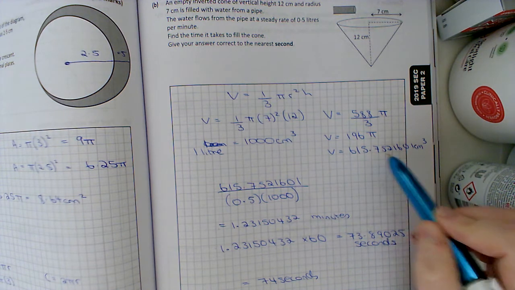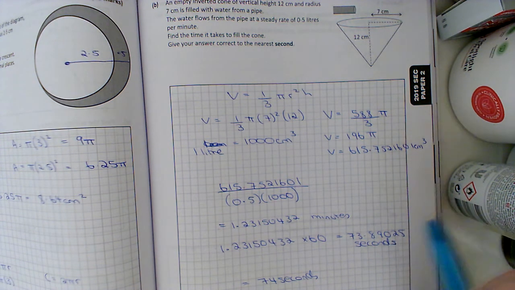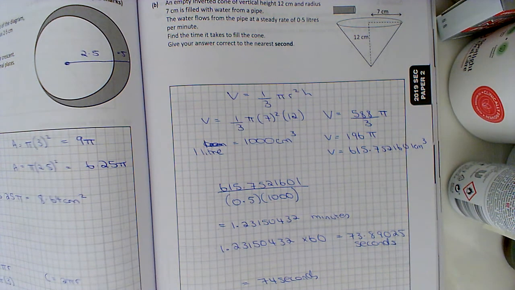Right, and then my volume breaks down to 615.752161 centimeters cubed. From earlier in the chapter we would have looked at 1 litre being equal to 1000 centimeters cubed. So to put this into litres, I'm going to have to divide by 1000. So I'll get 615.5752161 divided by 1000, and I multiply by 0.5 because it tells me the water flows from a pipe at a steady rate of 0.5 per minute. And we find the time it takes.